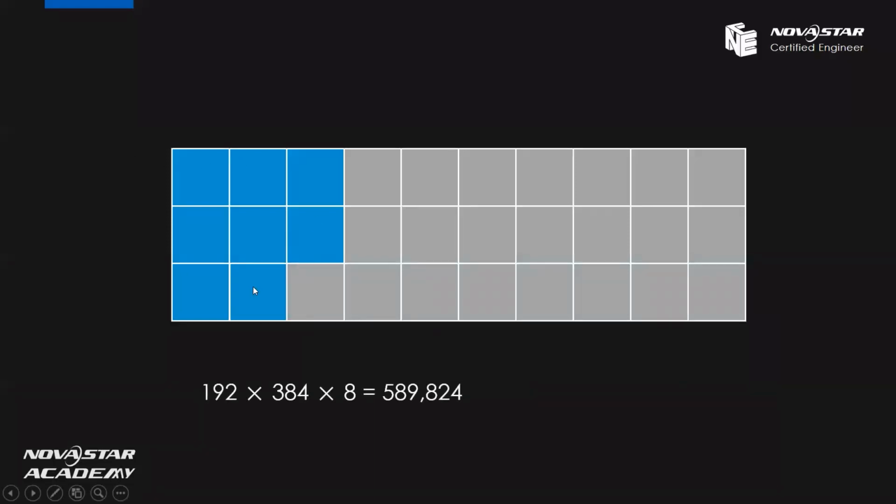The loading capacity is 192 by 384 by 8. It is about 580,000 pixels. It is within 650,000 pixels. So I think this time it should be okay. But is it correct?